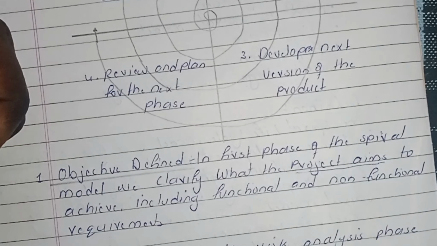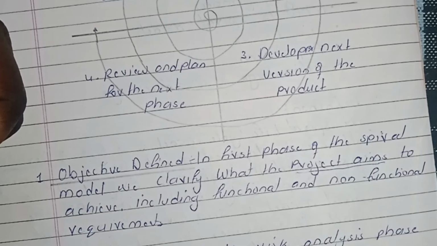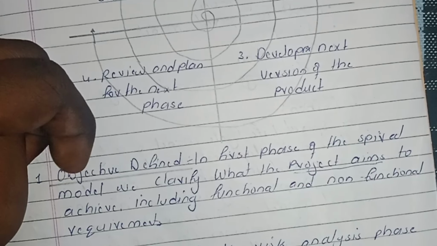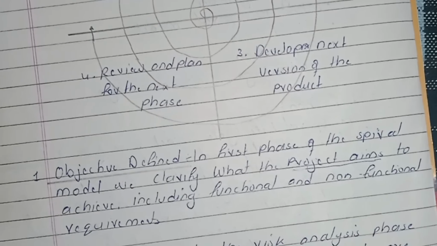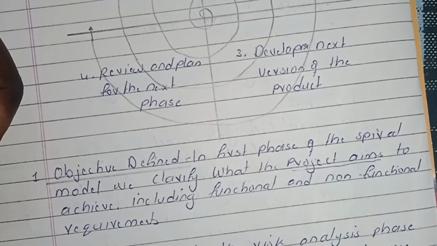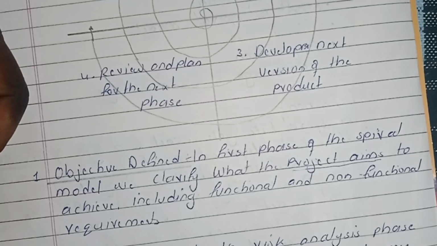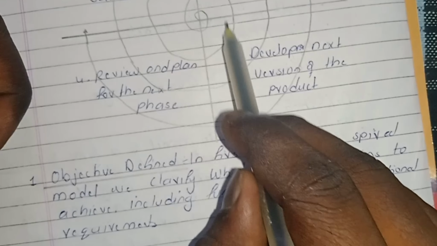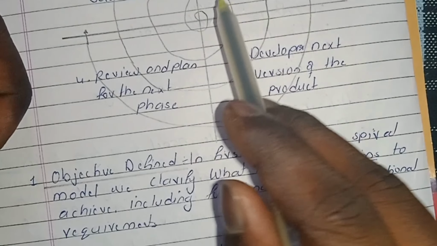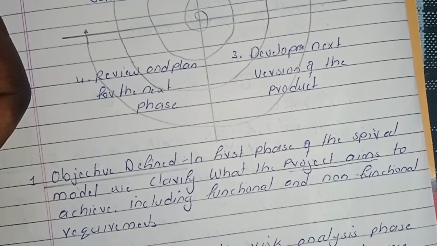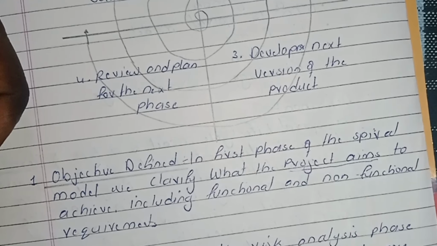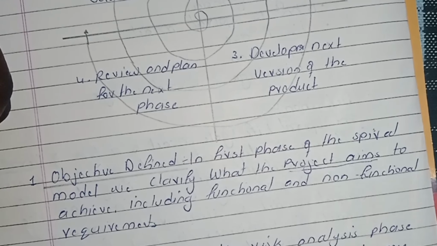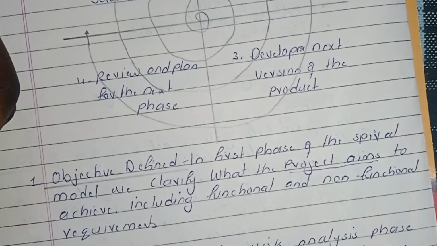In this phase, the software is developed based on the requirements gathered in the previous iterations. Requirements gathered in the previous iterations means, when we started the project, the features the customer wanted. We have to collect the entire detail and keep it for reference. If needed, we can recall it and use it for the upcoming iterations of the spiral model.